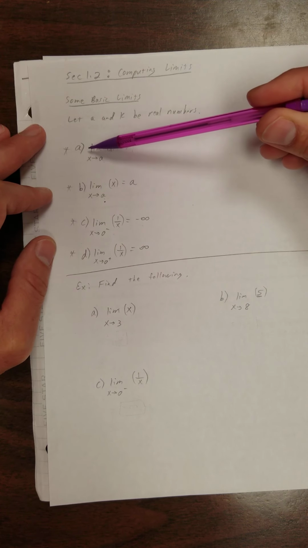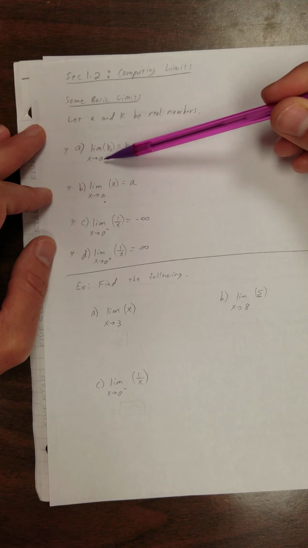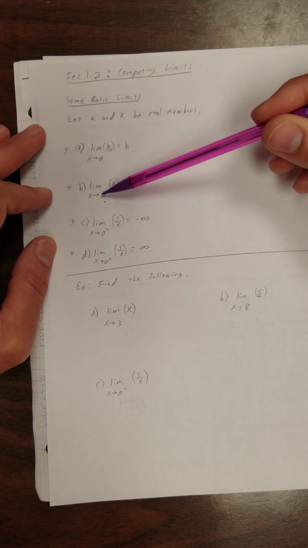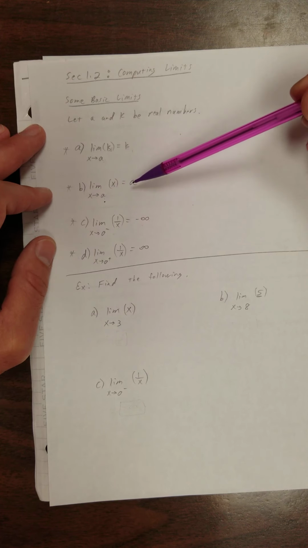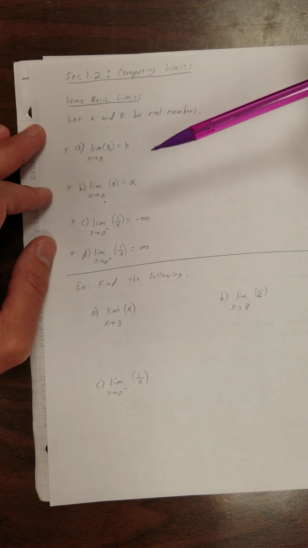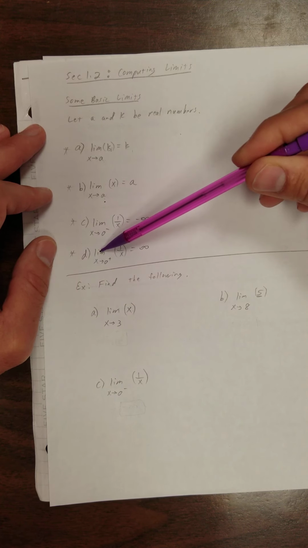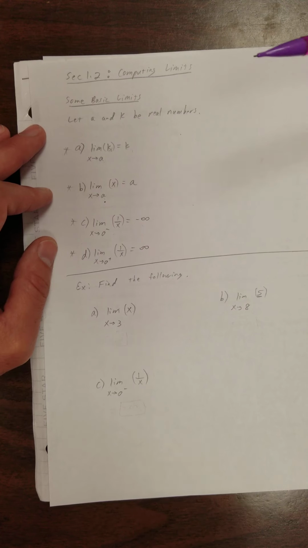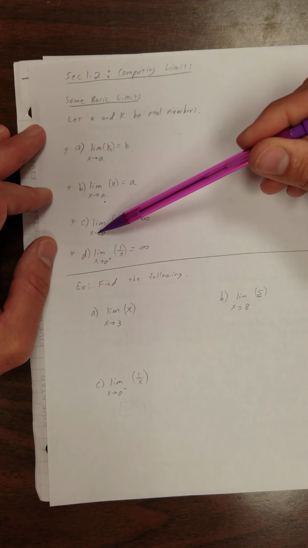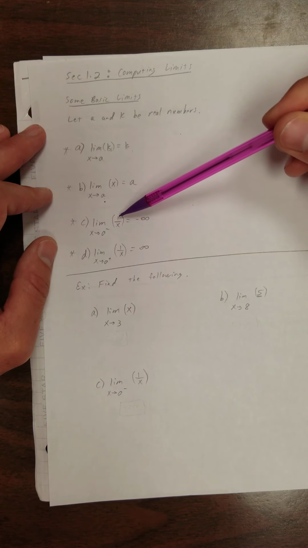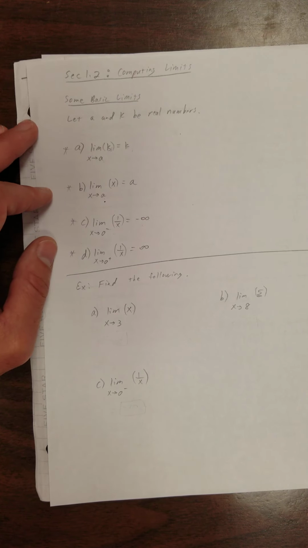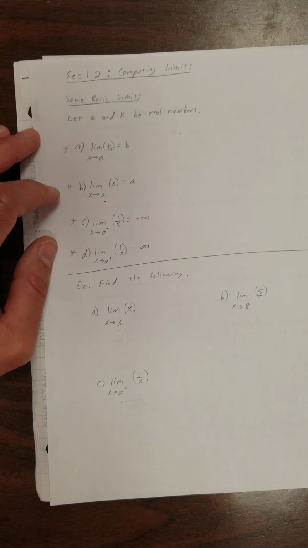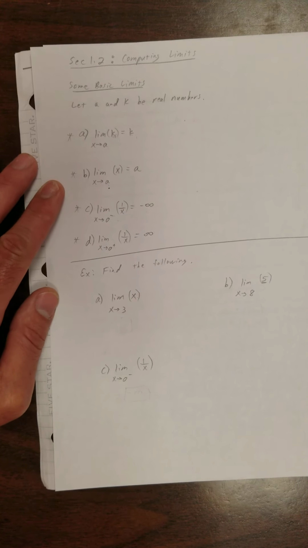It talks about the limit as x approaches some number a of a constant is equal to that constant. Limit as x approaches some number a of x is equal to that number. We just looked at this one: limit as x approaches 0 from the right of 1 over x. They're telling me indeed it is infinity. And they're saying the limit as x approaches 0 from the left of 1 over x is negative infinity. So let's memorize all of these. That's why I have stars by them. It's going to help us out for the rest of the semester.